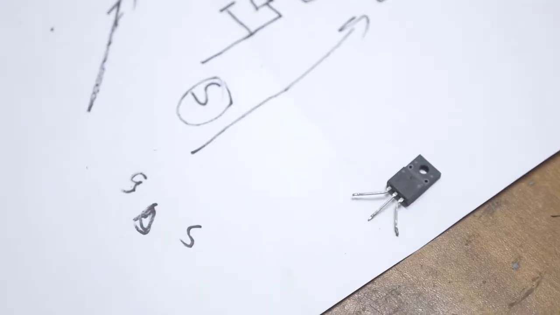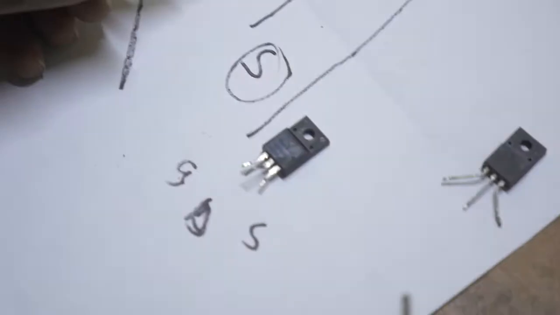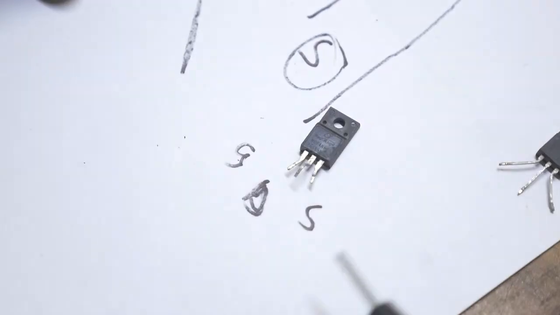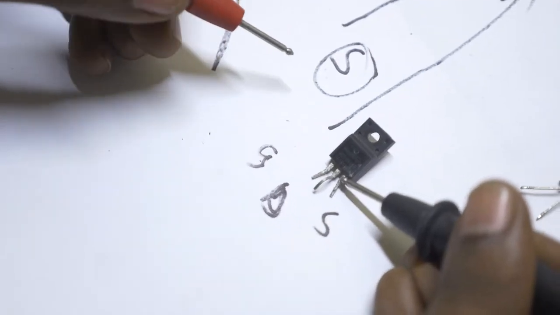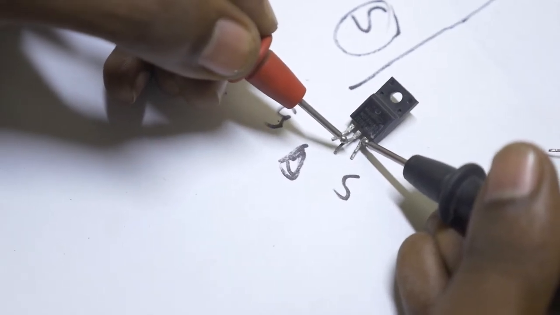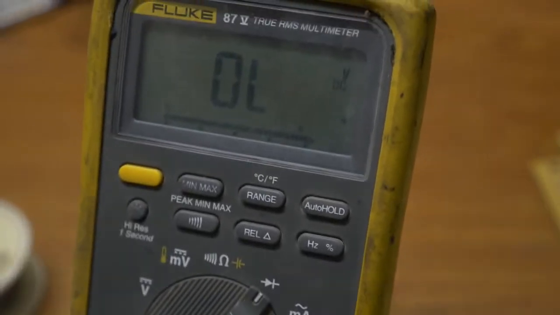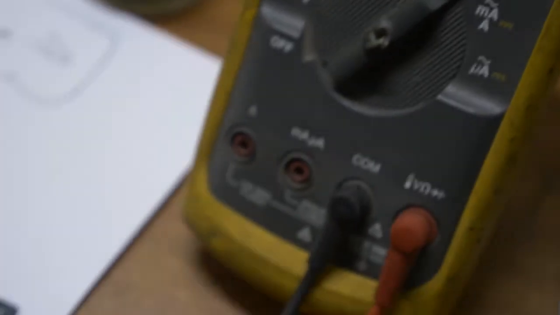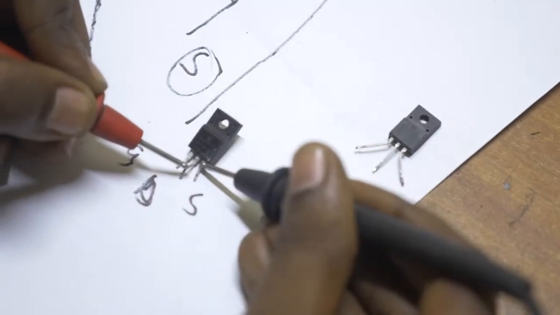By the way, let's test this one. This is a MOSFET which is in good condition. This is the source. We apply the common ground of our multimeter, and to the drain we apply this probe. Now you can hear that the multimeter is not beeping. This indicates that our MOSFET is not in short circuit, but it is in a blocked mode.